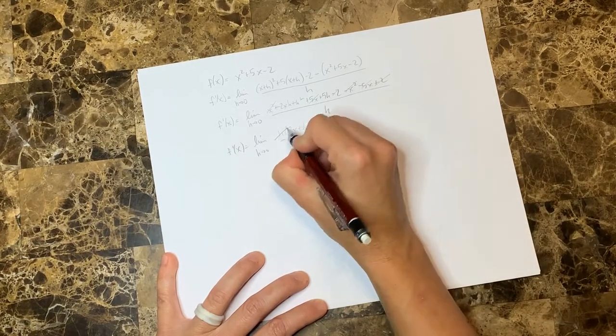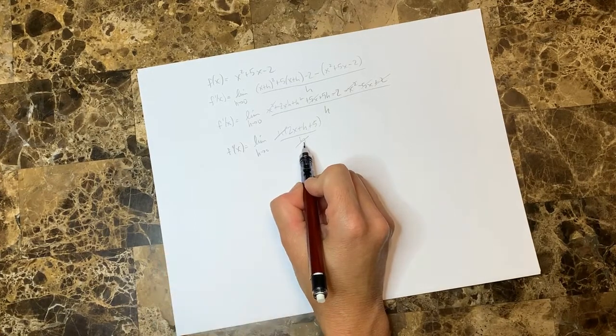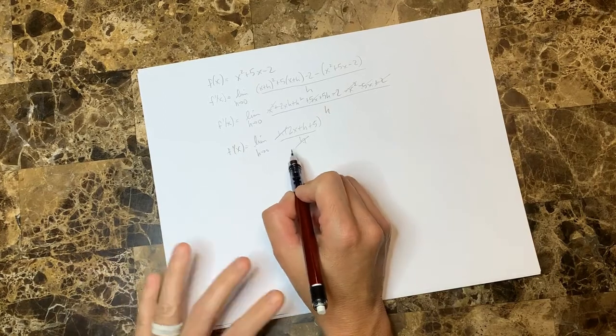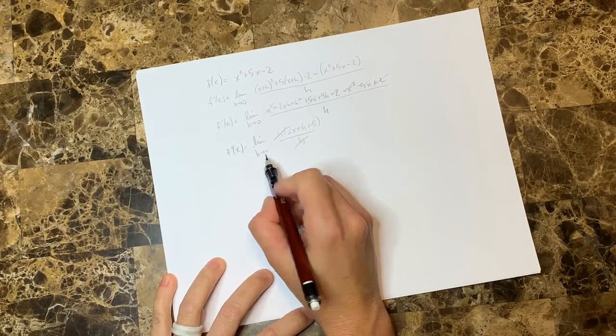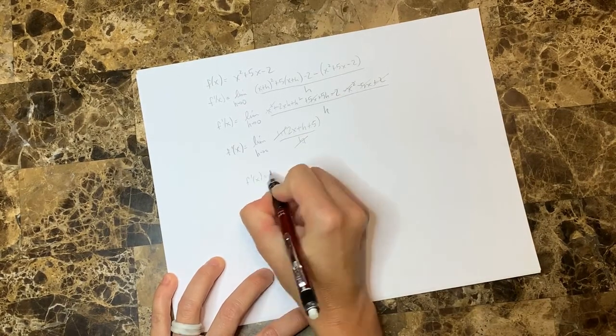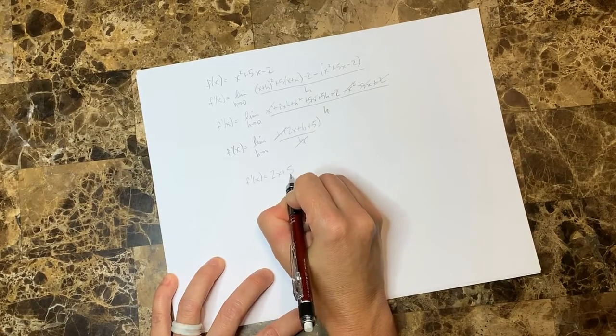So now that the h's cancel out, now that I no longer have an h in the denominator, which would have been a problem trying to plug in, but now it's gone, I can go ahead and evaluate this by plugging in 0 for h. So that means I now have this derivative to be, because that's a 0, 2x plus 5.